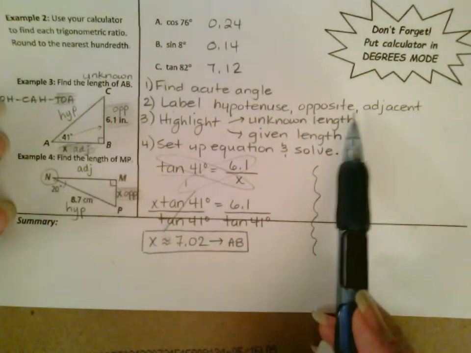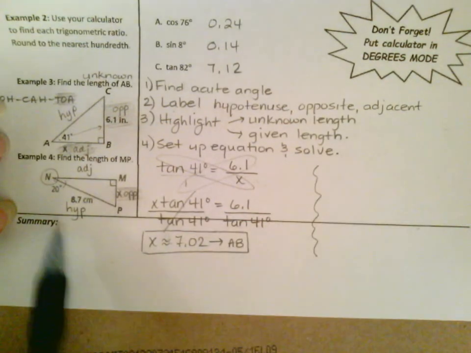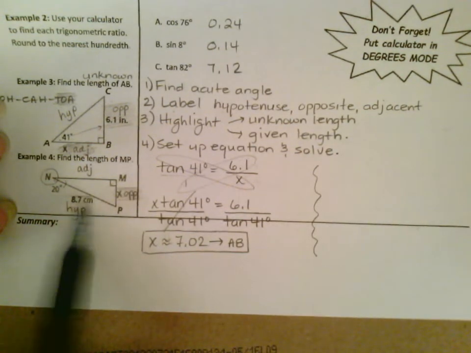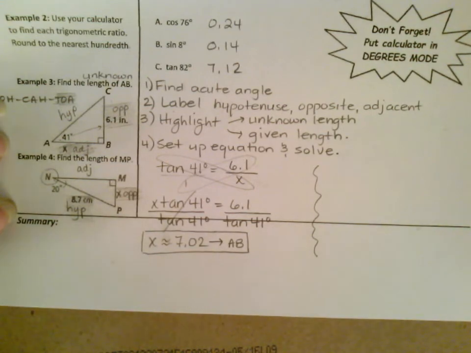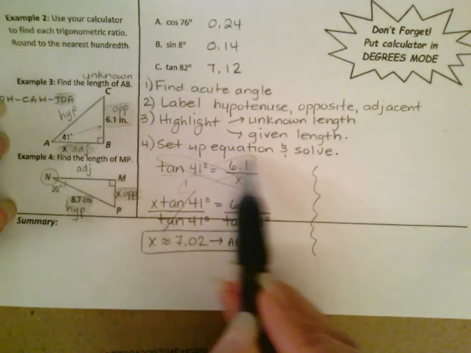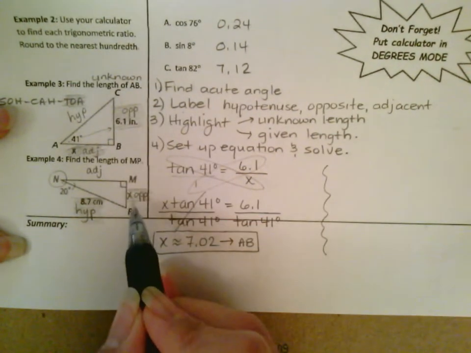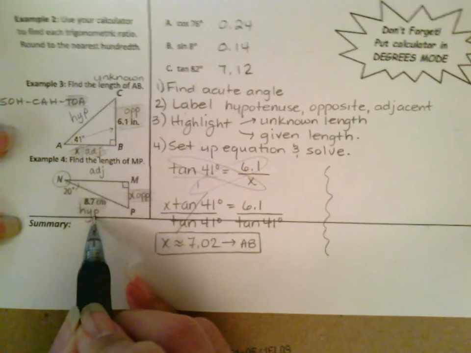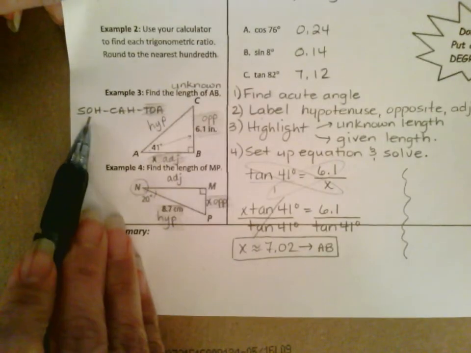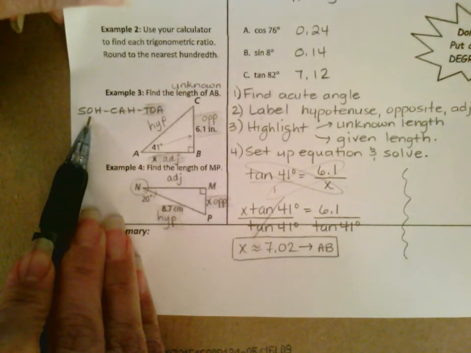Then I'm highlighting the given length. The only thing that was given to me was here, the hypotenuse. And then I'm going to set up my equation, based on what was given to me: the O for opposite and the hypotenuse. So notice that the one we're going to use is going to be the SOH.